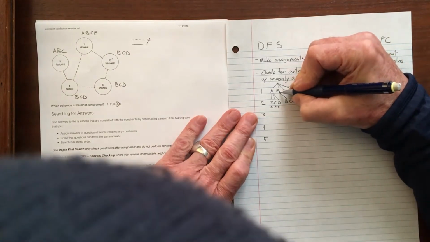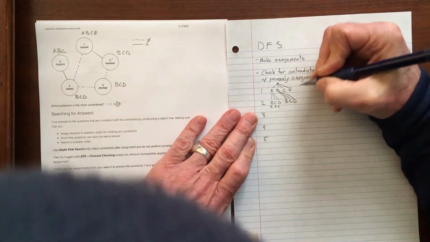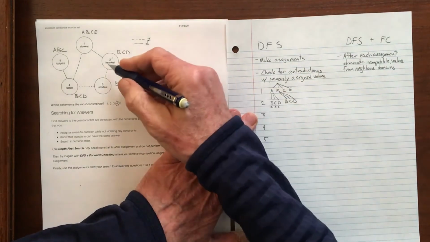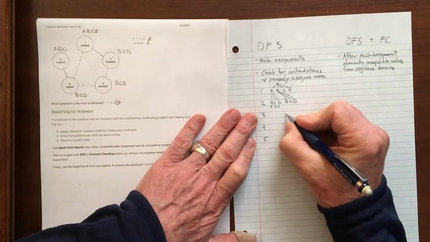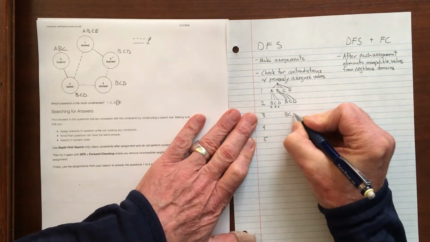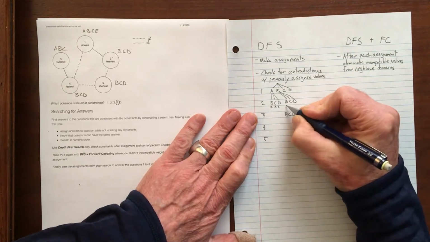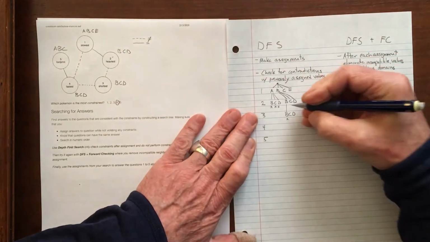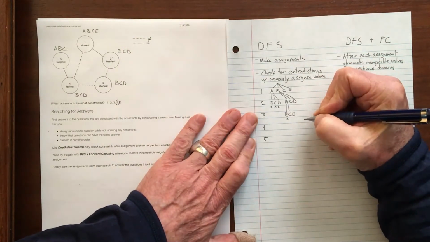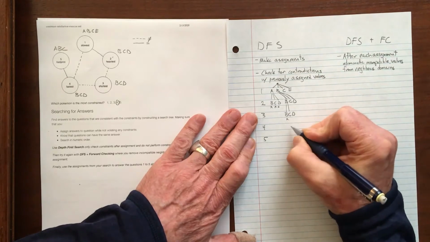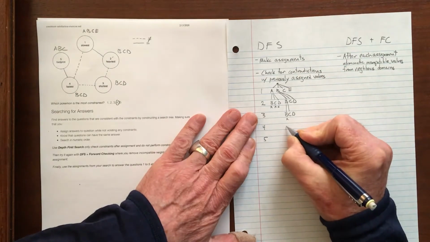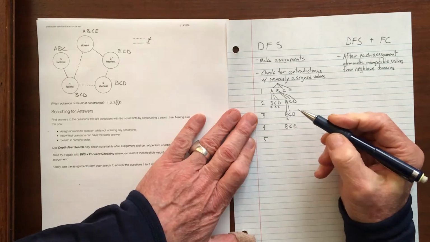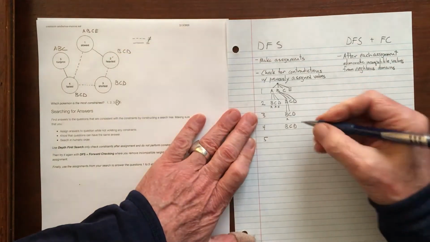Let me finish drawing my lines. I may have to backtrack here later. All right, so we know now that these have to be different for 3. And again, we have B, C, and D to choose from. So if we get to B, we'll have to backtrack there because they are equal and they need to be different. So we'll pick C. All right, so C, what is 4? 4 is B, C, D. So these have to be different.